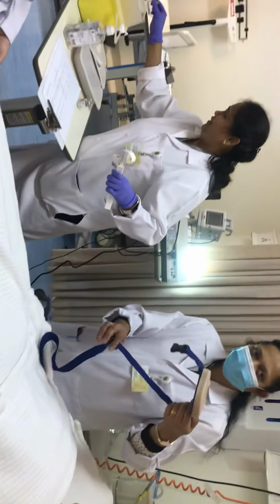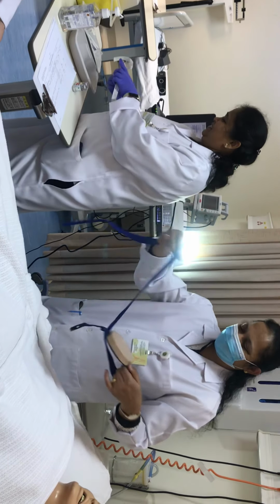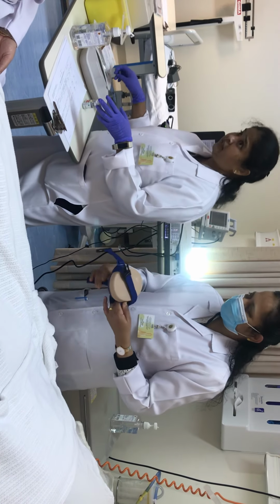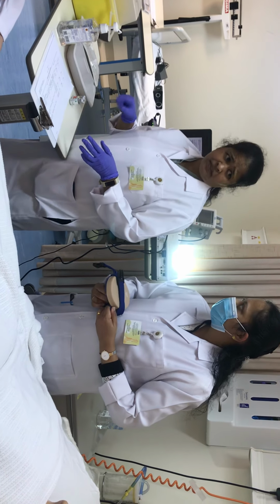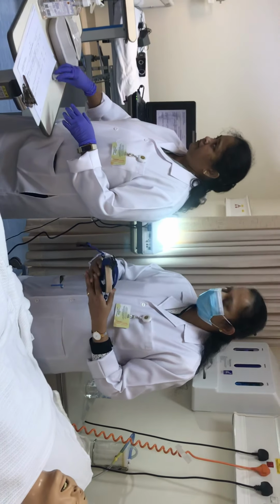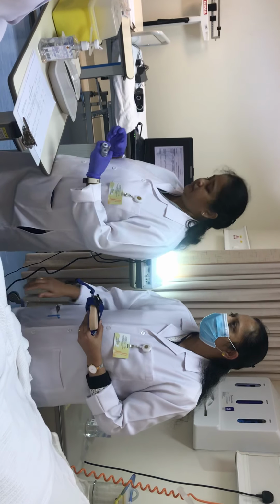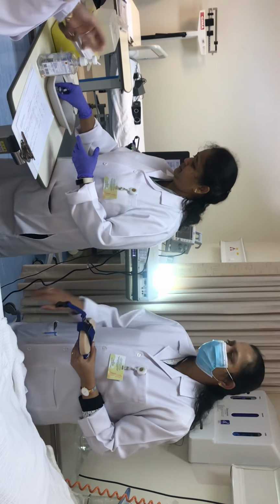Okay, so we wasted one. Very few only we have. It's very expensive. I saw 6 or something. They have provided the expired one with that. Yeah, they have given expired. Expired only. That's already expensive.